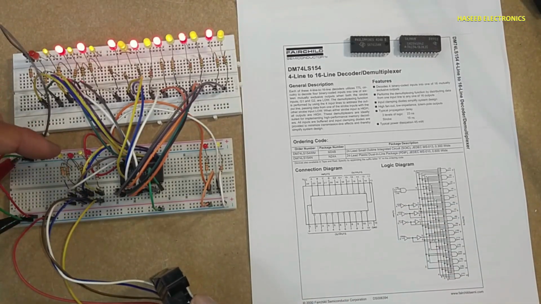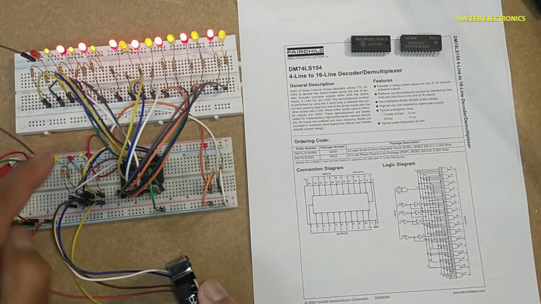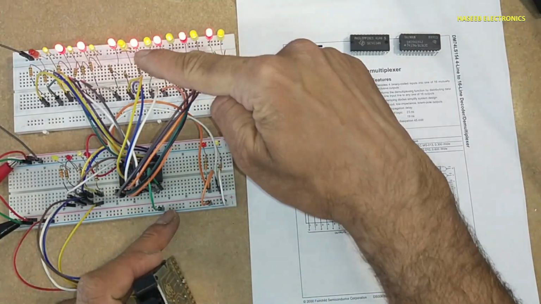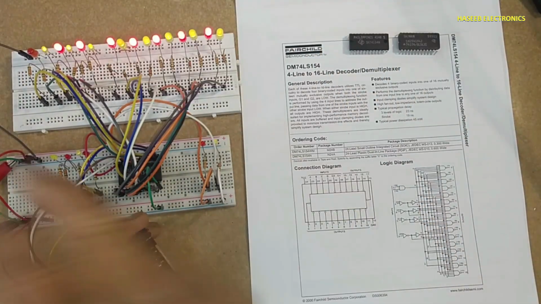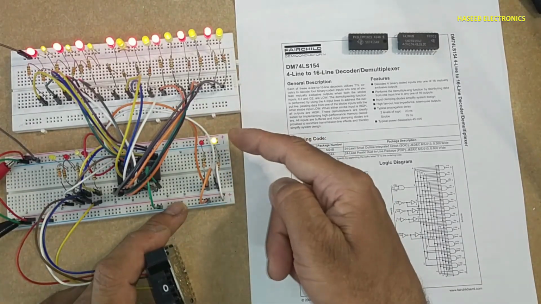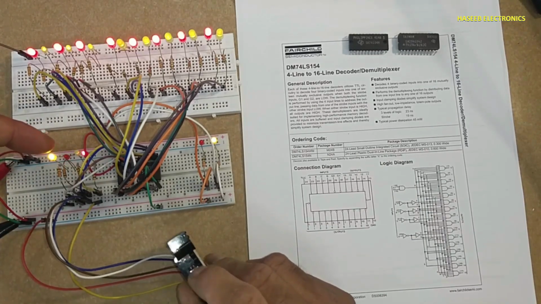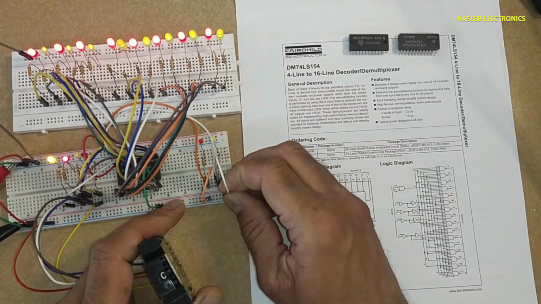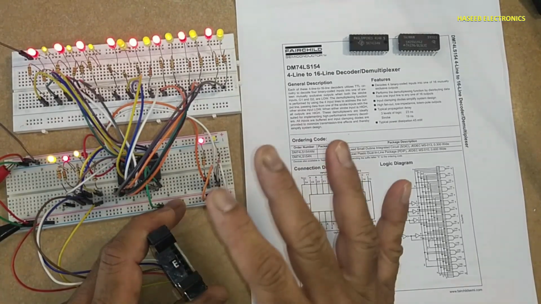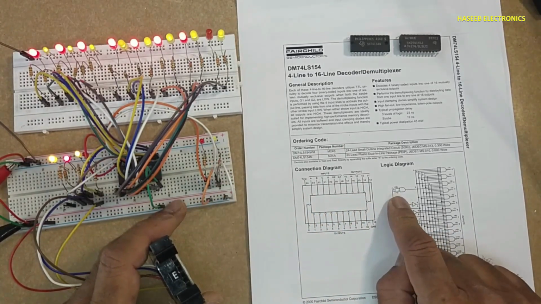When the input is 0, 0, this is the low side bit and this is the highest bit. When all input pins are low and the gate pins, strobe pins are low, this IC is working. We selected address 0, output number 0 is on. If we set either gate pin, G1 or G2, to high, this IC will not respond to any input. We are providing input here, but this IC is locked. If any control input, enable input, is high, this IC will not work. Both enable pins must be low because these are active low inputs.